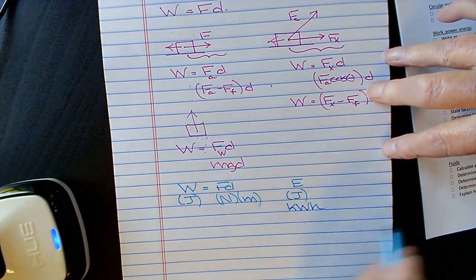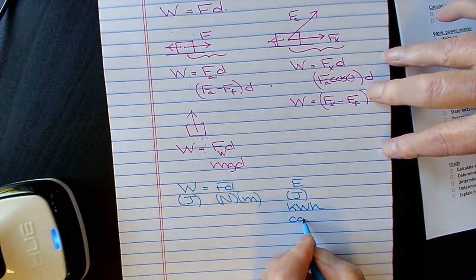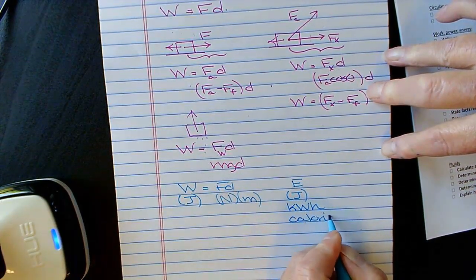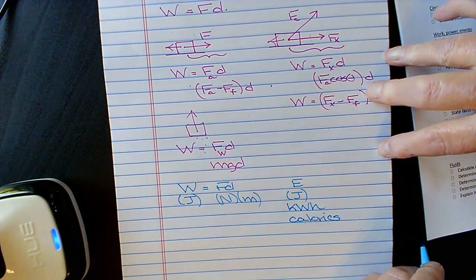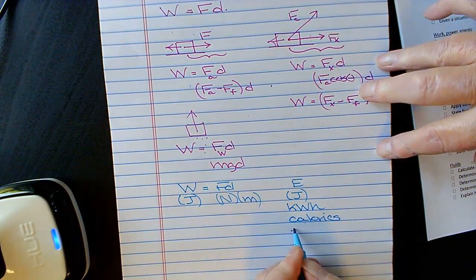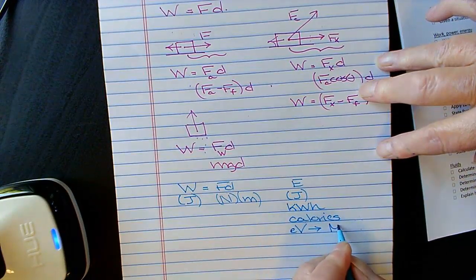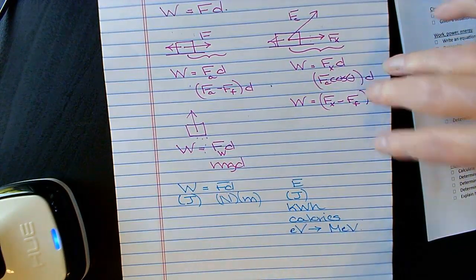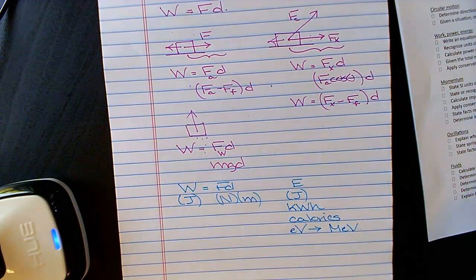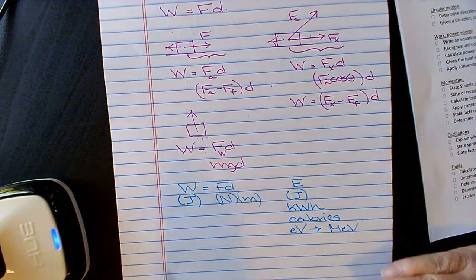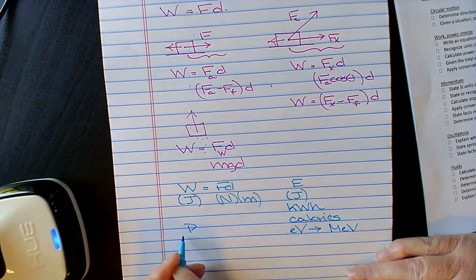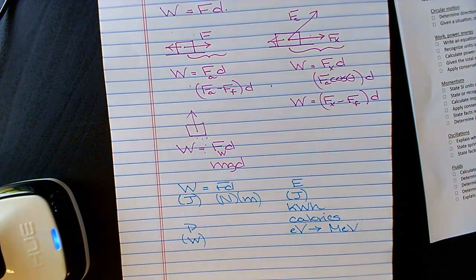For food, it was in calories. And for nuclear energy, it's in electron volts, which we can convert to mega electron volts. So those are all units of energy. And power is measured in watts.